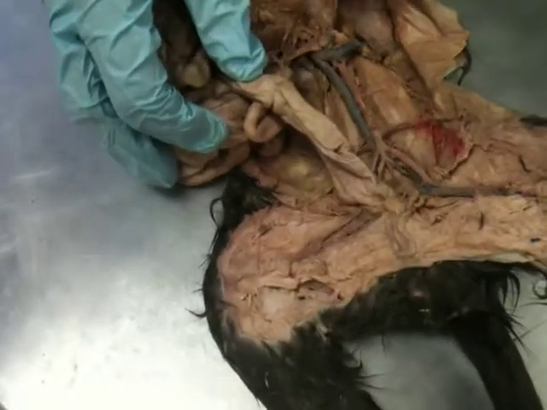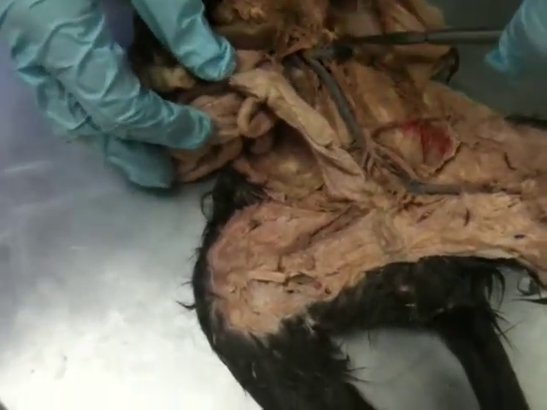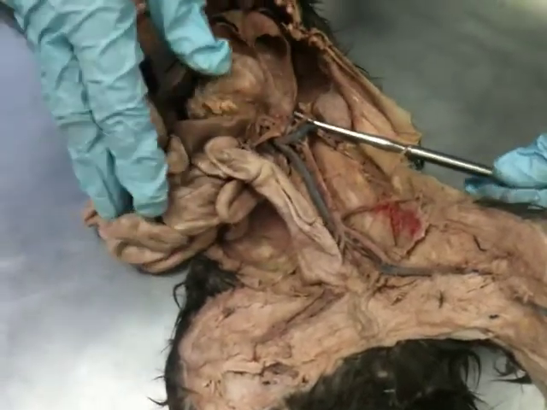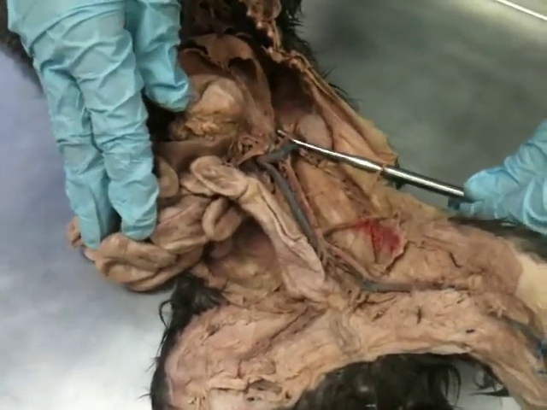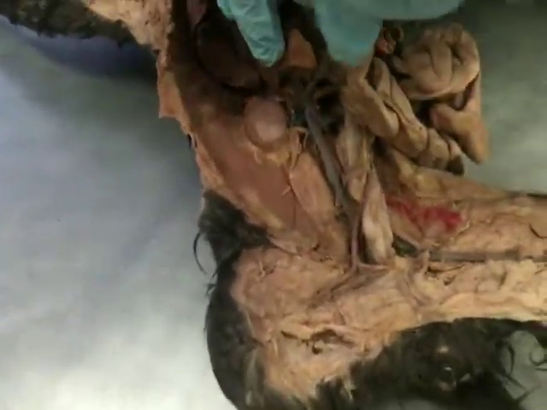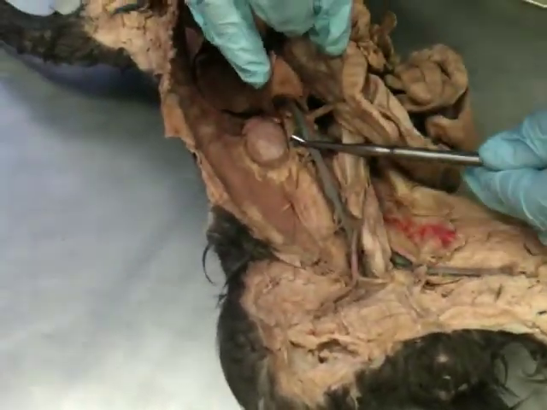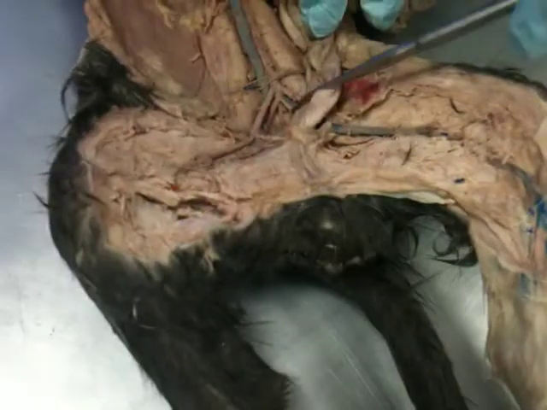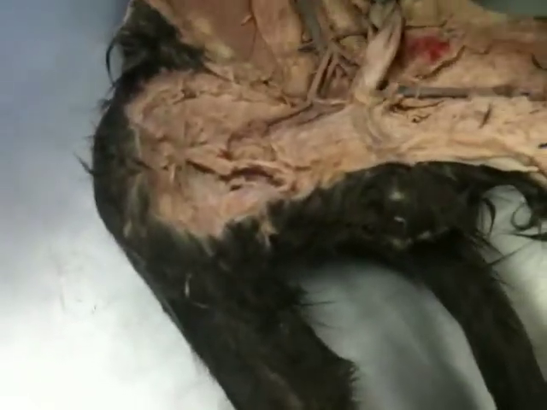Then we have the same thing. We have branches here that come off the aorta and go to the kidneys. So this is the left renal artery, and then we have the same thing on the right side if we can find it. Yeah, so this is the right renal artery. And then we follow the aorta all the way down till it branches over the hip bones.